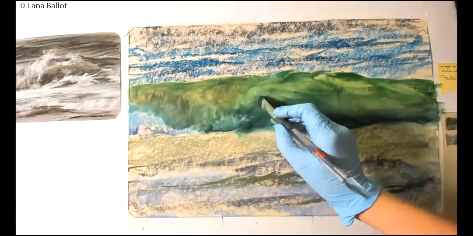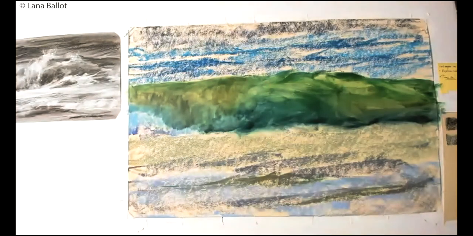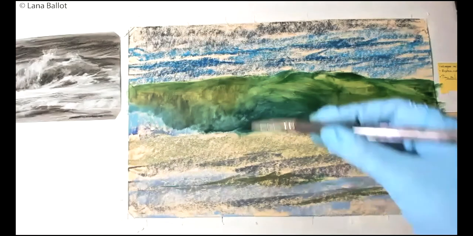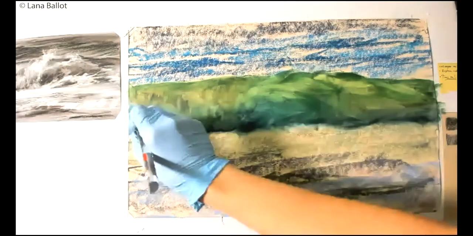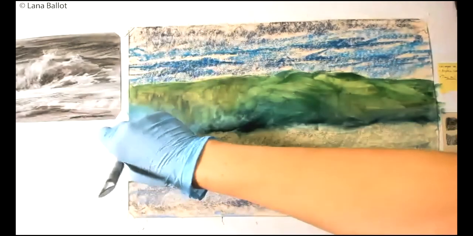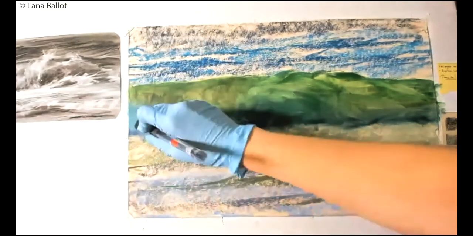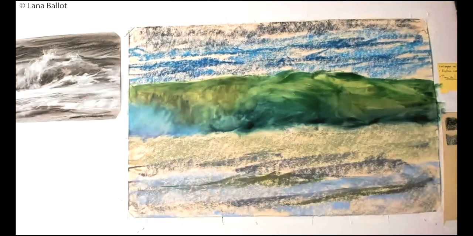So this is where I will have to come in with my dry pastels later and create that difference in the values and the colors. All right, let's do this faster because it's not that precious stage, because it's all covered up anyway.